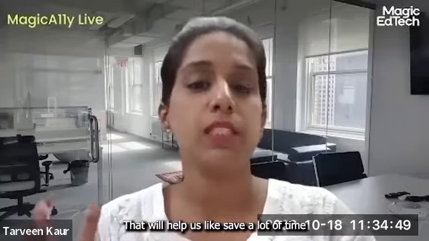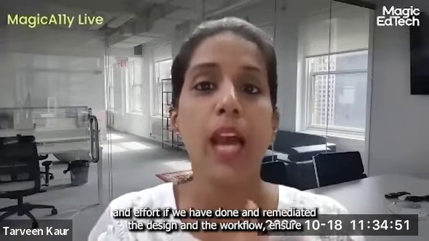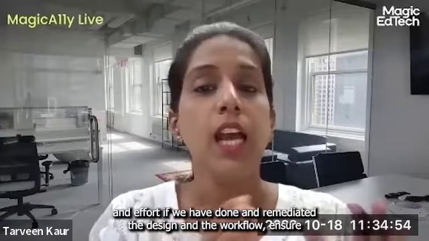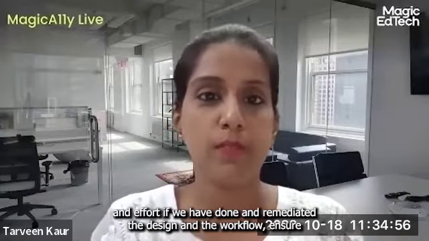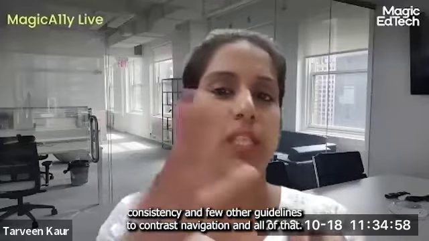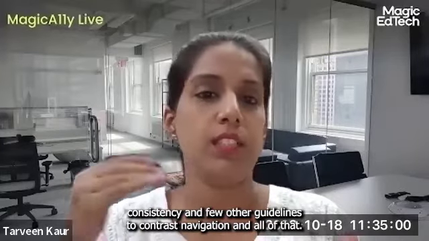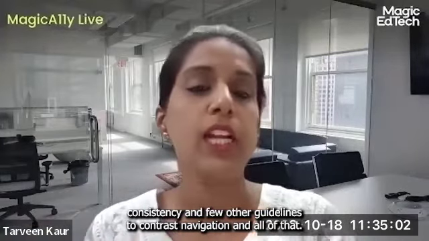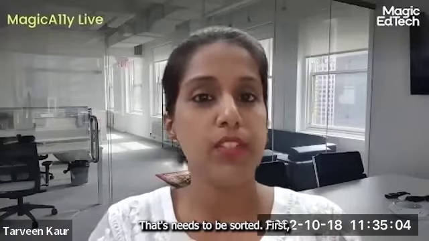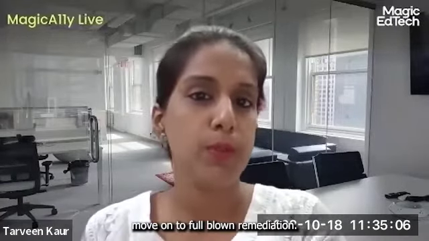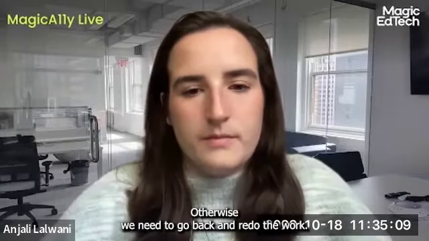That will help us save a lot of time and effort if we have remediated the design and the workflow, and ensured consistency and a few other guidelines related to color contrast, navigation and all of that. That needs to be sorted first before we move on to full-blown remediation. Otherwise, we need to go back and redo the work.